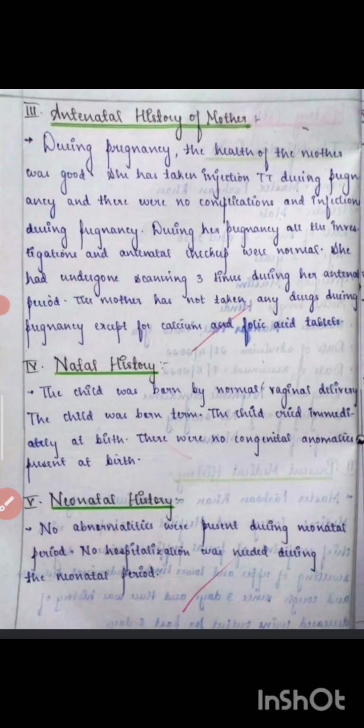Next comes the antenatal history of the mother. Here you'll have to write whether the mother had taken both the TT injections, whether she had proper antenatal checkups, whether she had undergone any screening or USG, or whether she had any infections during that time, and whether she had taken calcium or folic acid tablets or any other tablets. Everything you'll have to mention here.